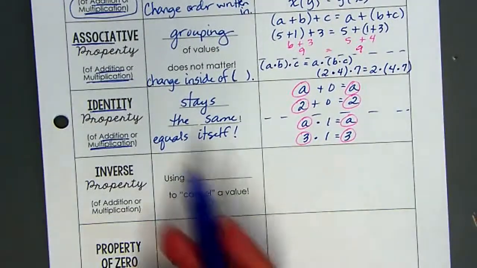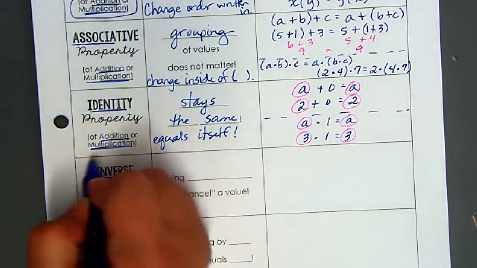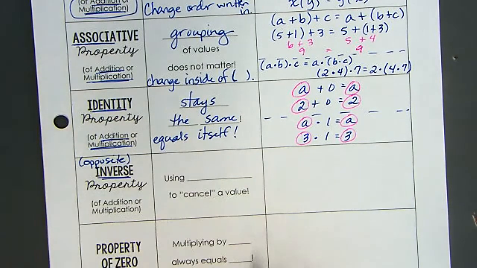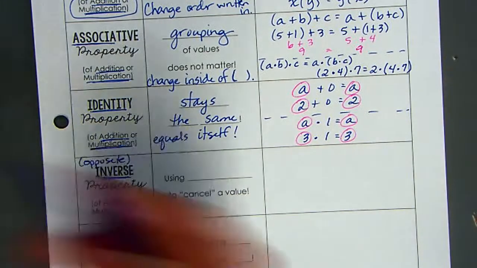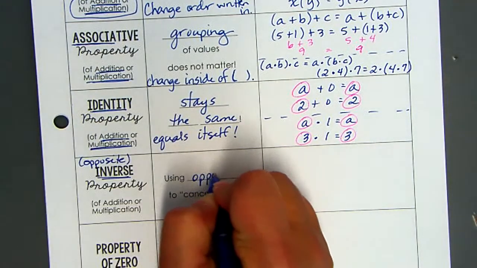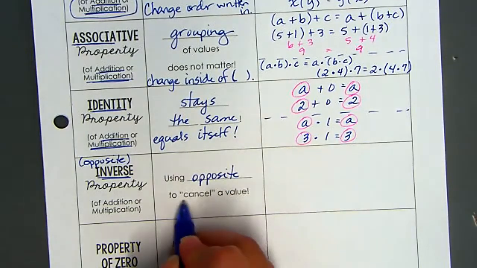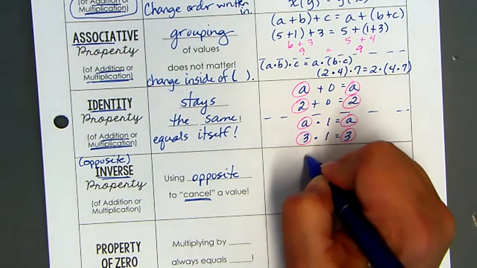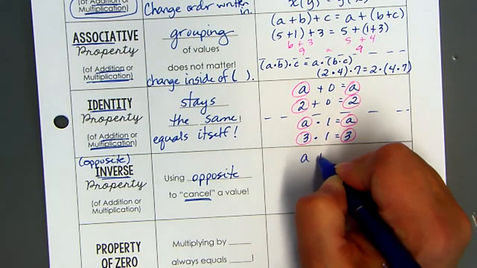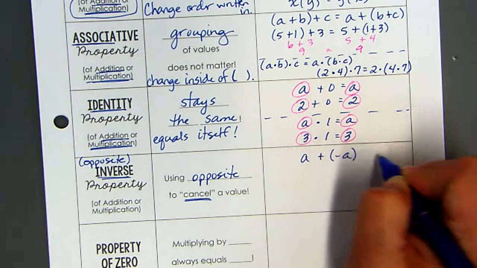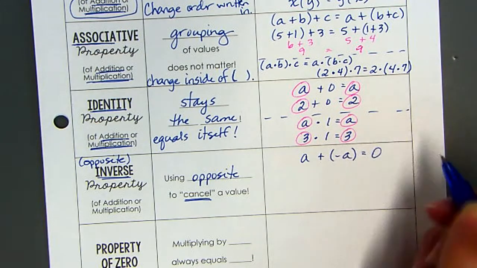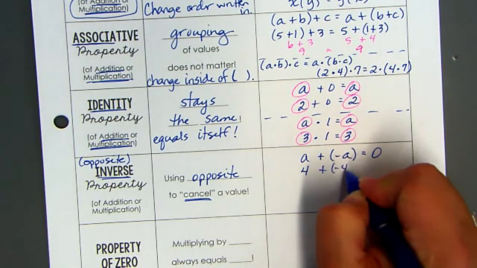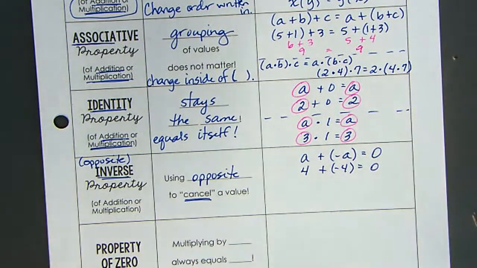That's the identity property. Inverse, okay, that's where you kind of think about opposite. So you're using opposite to cancel a value. So for instance, if I have a plus negative a, that's going to equal 0. If I do 4 plus negative 4, that equals 0.